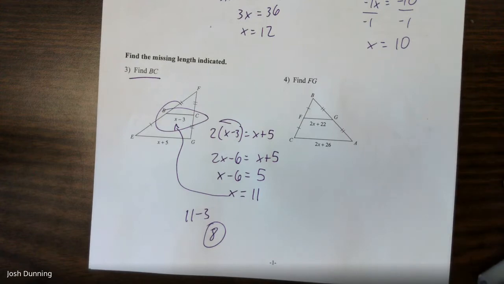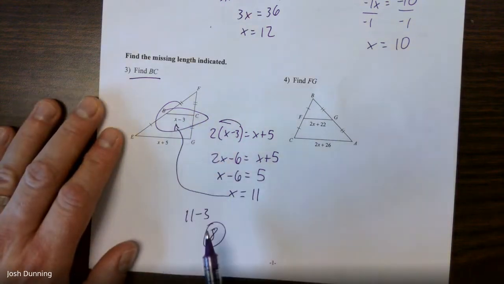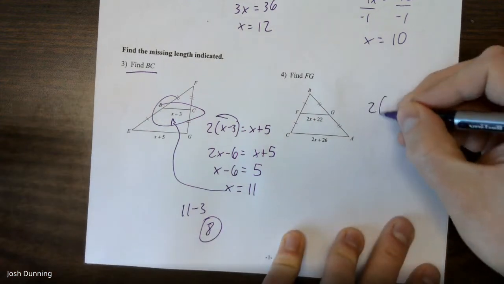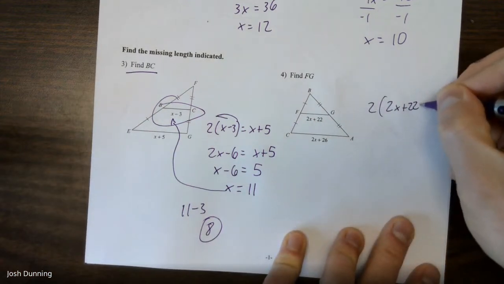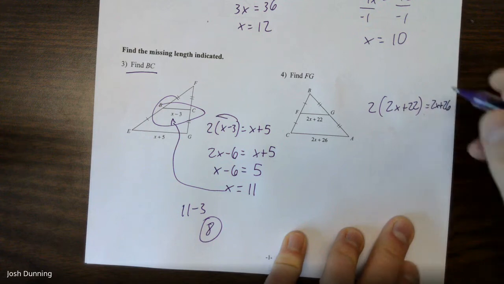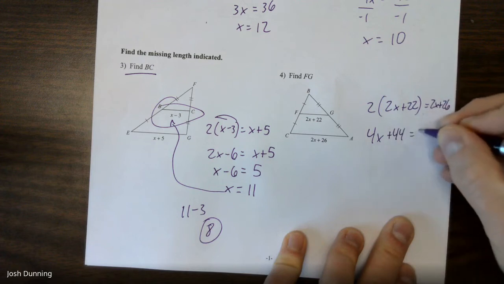So again, these are the same kind of questions. It's just you got to plug your answer for x back in to get the overall answer. So on 4, double the smaller one. Distribute, we get 4x plus 44.